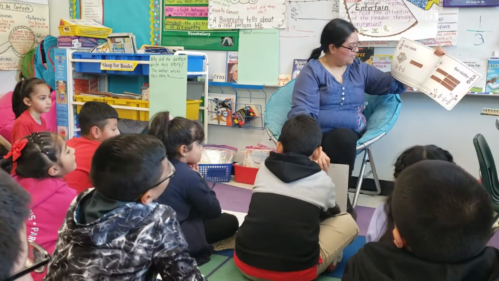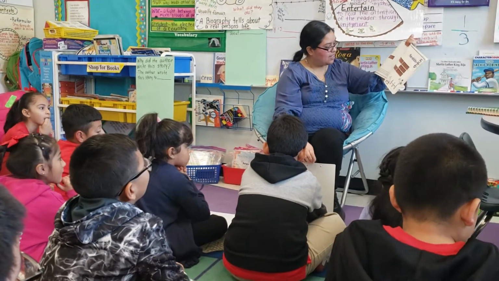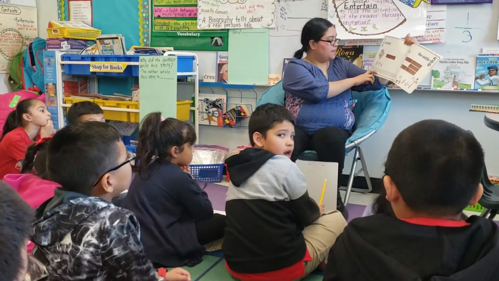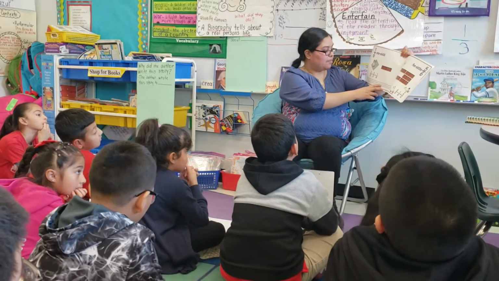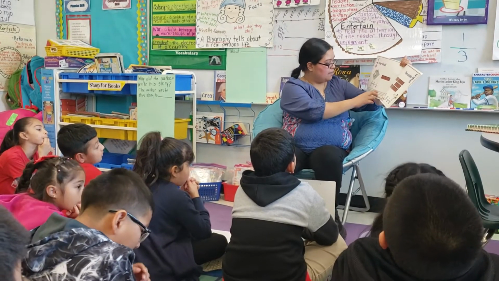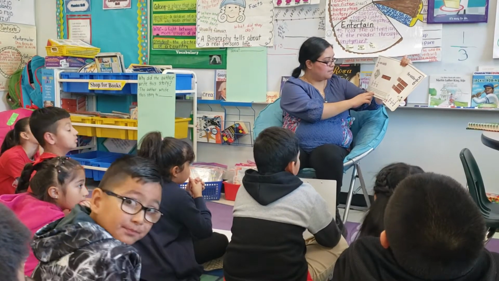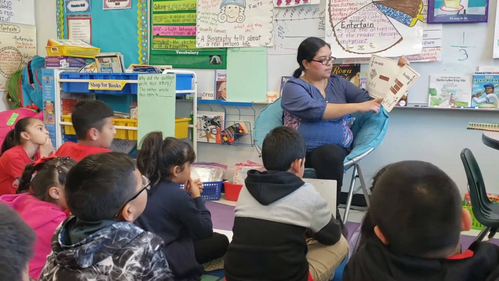Back to the candy bar. We need to learn how to put a fraction in its lowest terms. If you divide the numerator and the denominator by the same factor, you can simplify this fraction to its lowest term. 1/6 is the lowest term of 2/12.